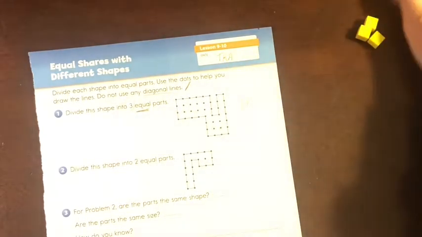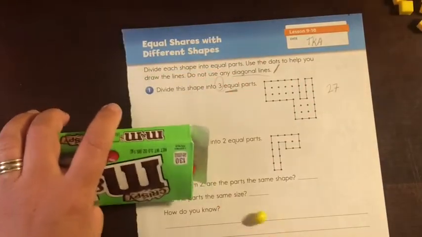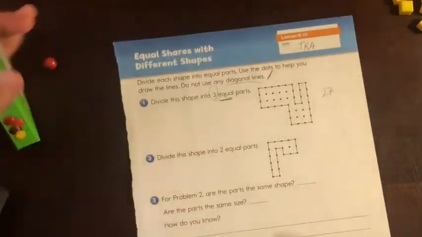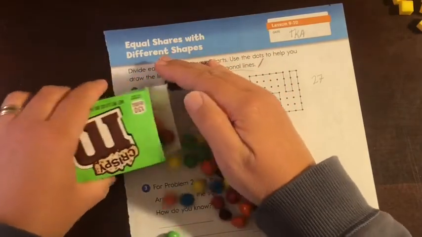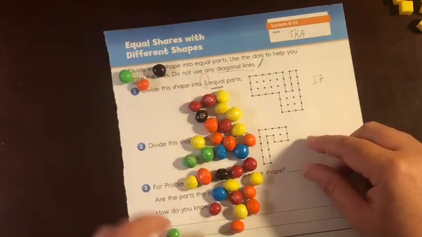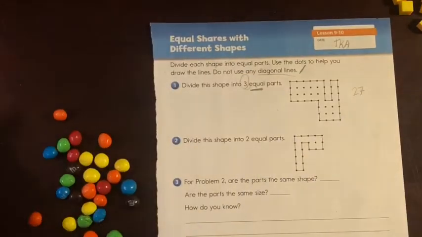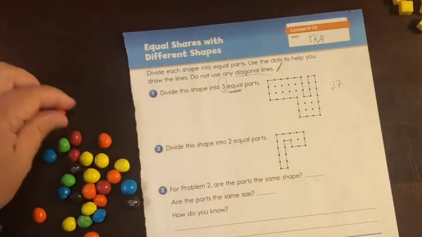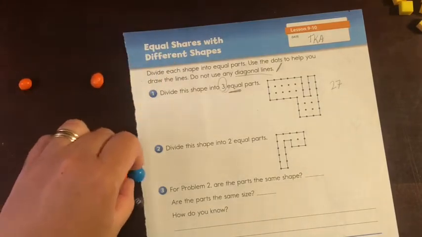So I can get out my counters. I don't have enough base 10 blocks. I'm going to use Mr. Foster's M&Ms. I'm going to count out 27 M&Ms so that I can divide them equally into 3 groups. So let's count out 27 of them. All right, I have 27 shapes and I need to put them in 3 groups. So I can divide them into 3 groups this way.